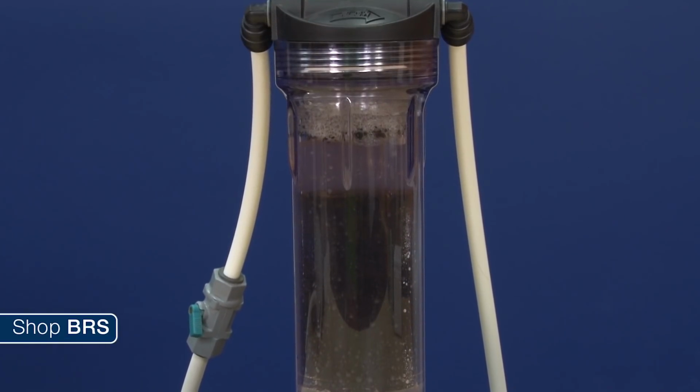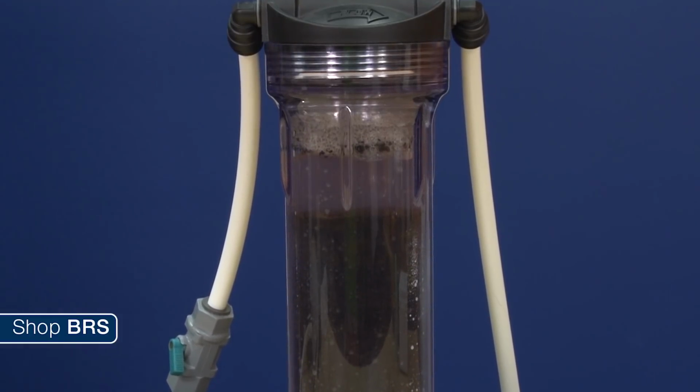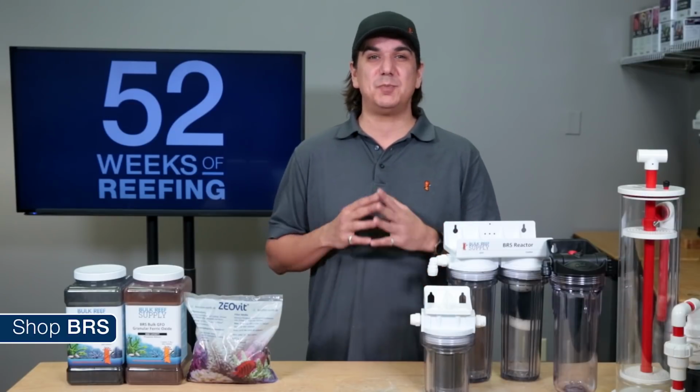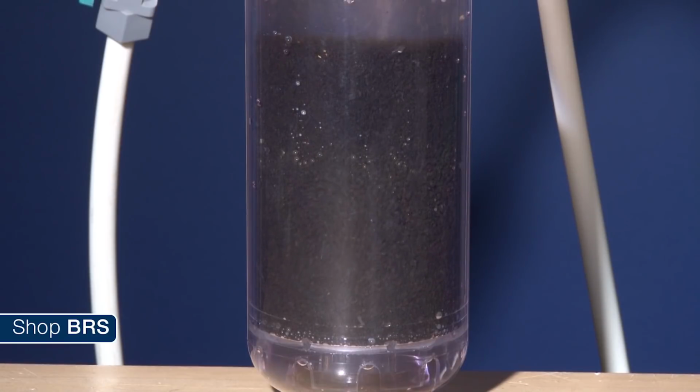A GFO reactor pumps water through the media. However, there's one significant difference. The GFO reactor is designed to tumble the media. Tumbling doesn't make the media perform better, it just prevents the GFO from solidifying into a solid brick. If they're not moving, the GFO particles will bind together and clog the reactor.